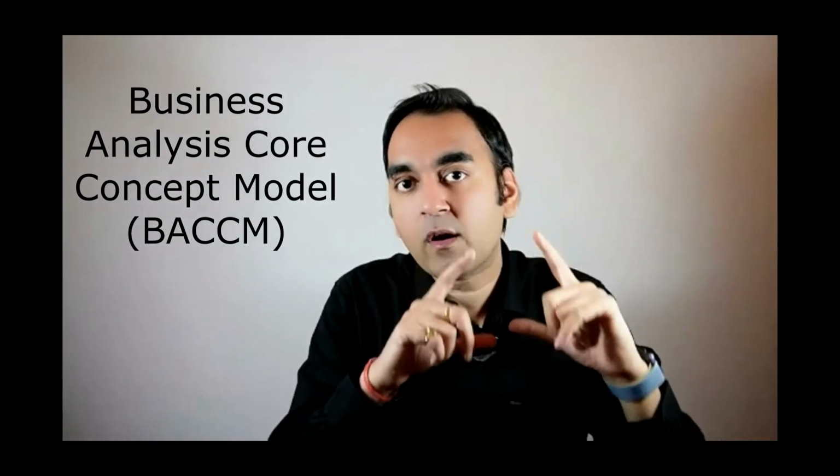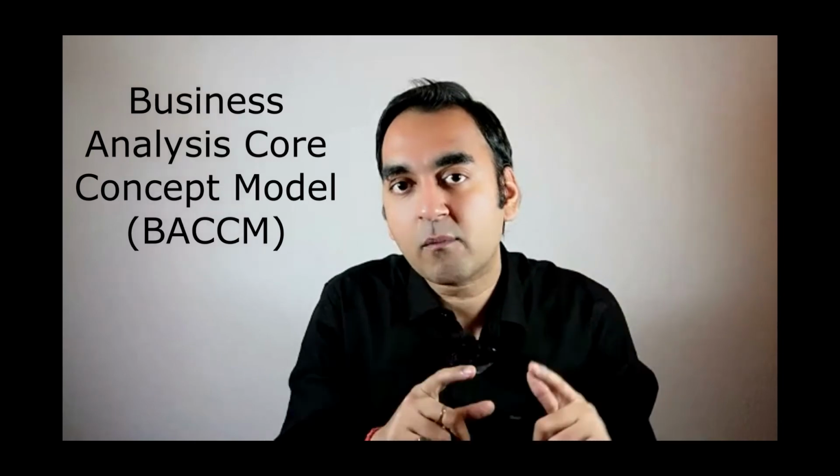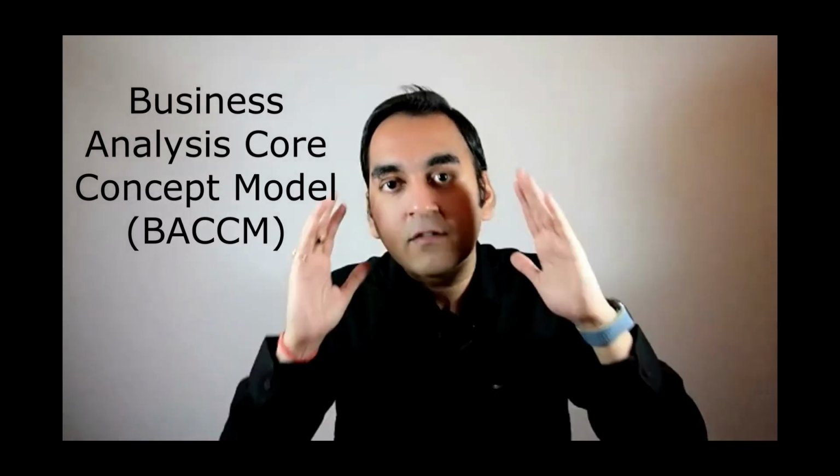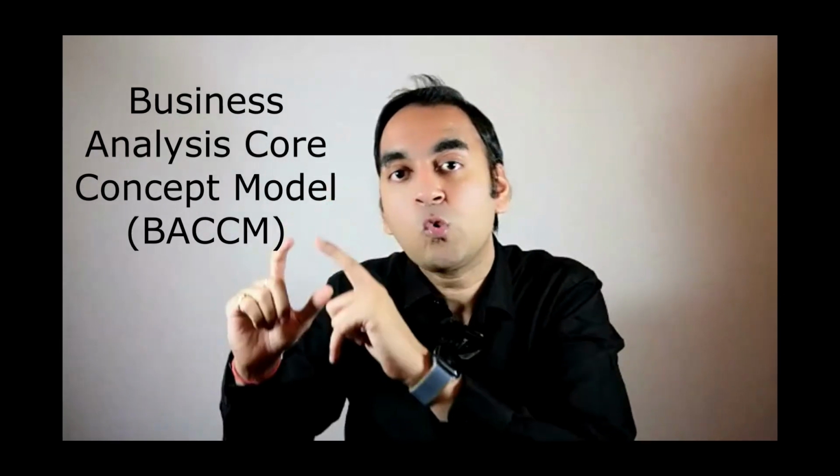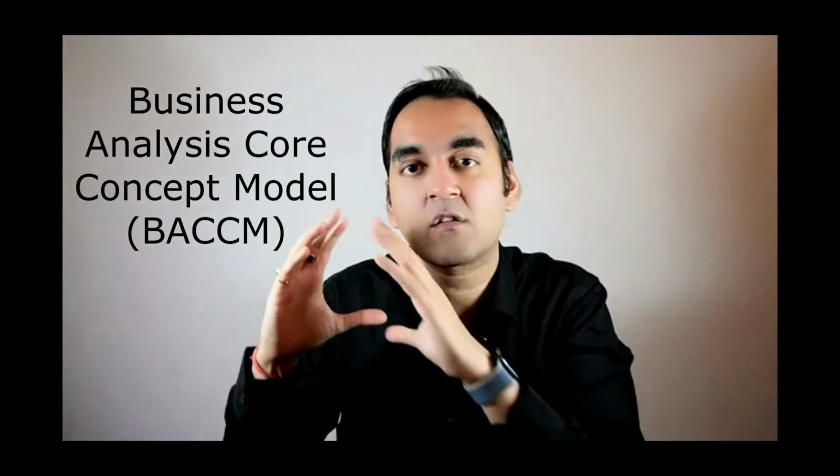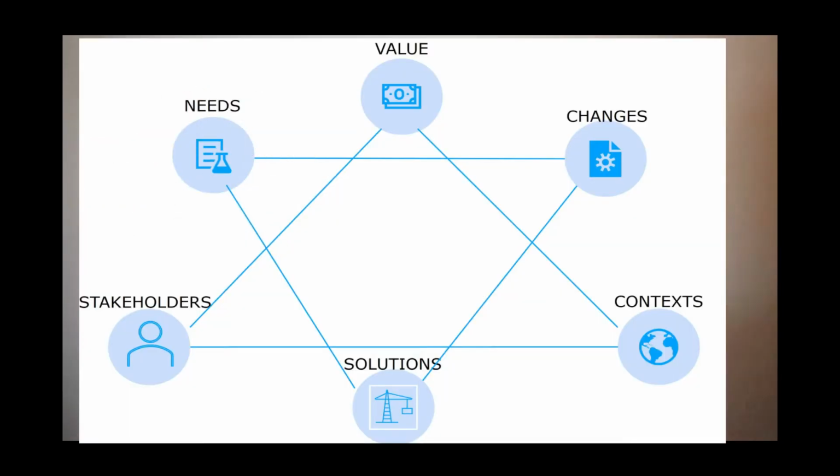So when you look at the core concept model, it can be seen as two triangles merging into each other. So it essentially has 6 dimensions or 6 edges. Let's talk about each one of them one by one.